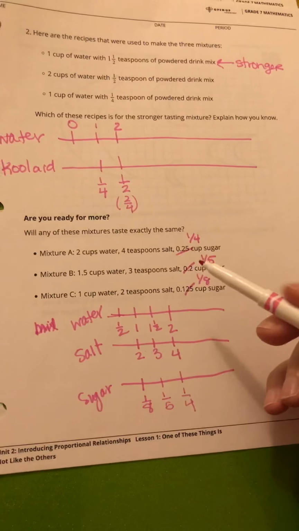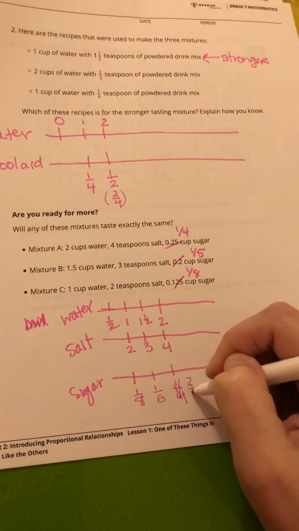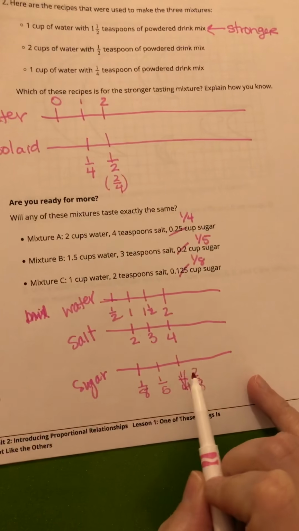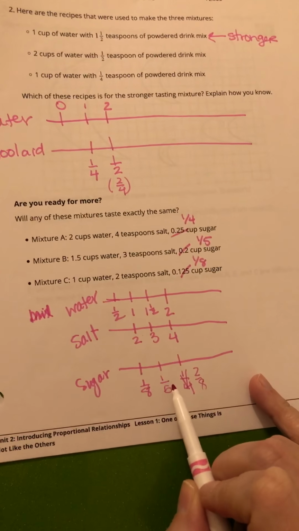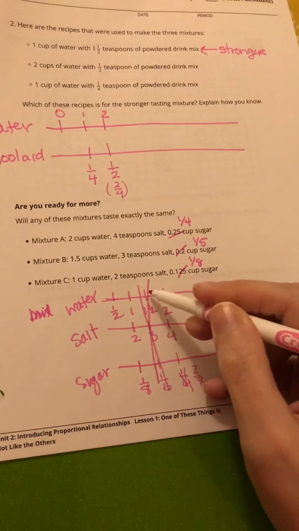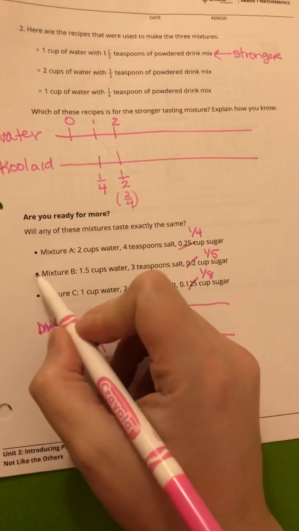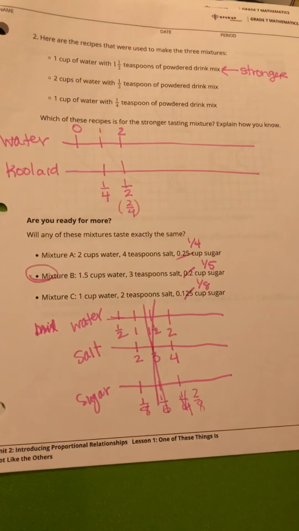Now we got to decide which one of these doesn't make sense down here. So 1/4 is the same thing as like 2/8. So does it make sense that you're going to have 1/8, 2/8, that you would have 1/5 in the middle? It doesn't make sense. So it's this mixture that tastes different because then it doesn't line up on our number line with the rest of them. So that was mixture B. Okay, does not taste the same.